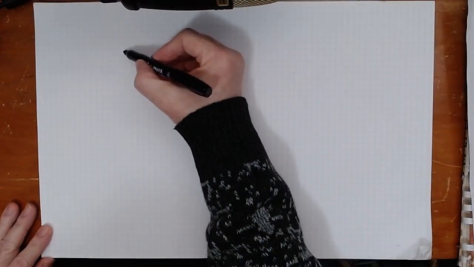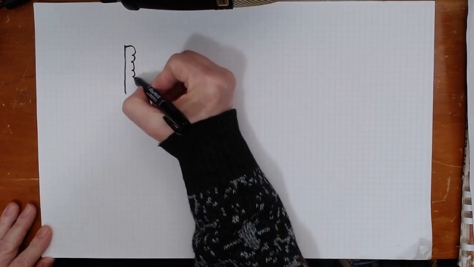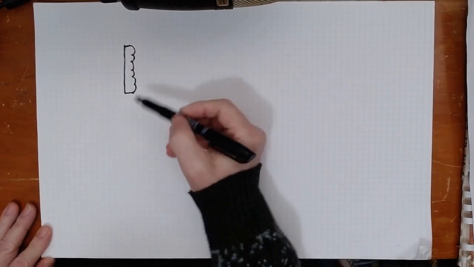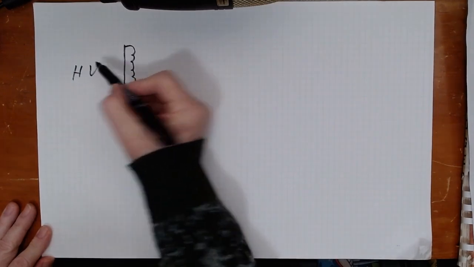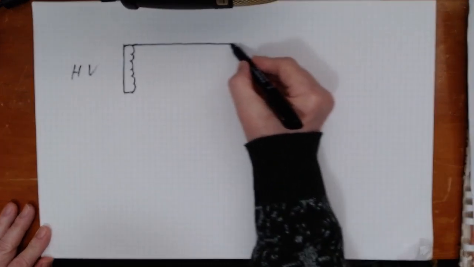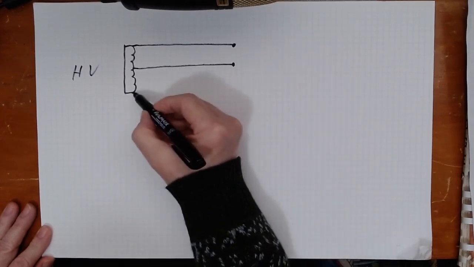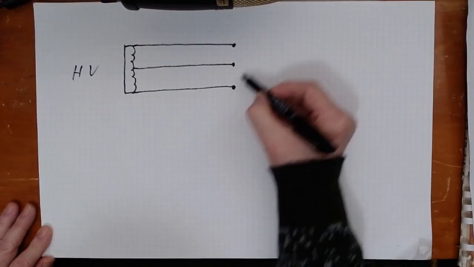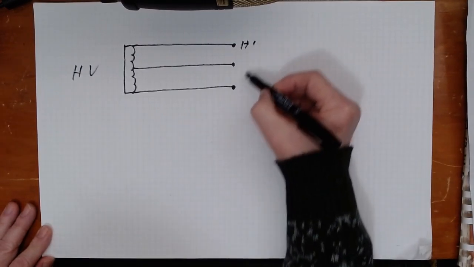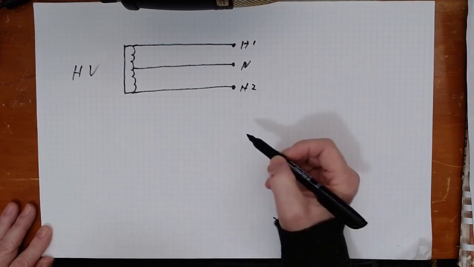So if we take a quick look at how electrical current comes into our home, you have a transformer, you've got high voltage over on this end, and then you have your house current on this end, which is a center tap system. So we've got hot 1, neutral, and our hot lead number 2.